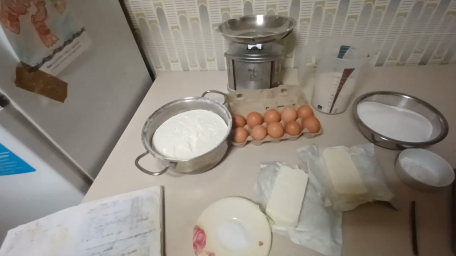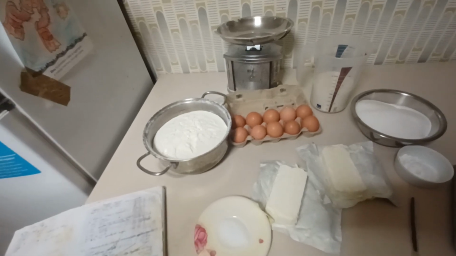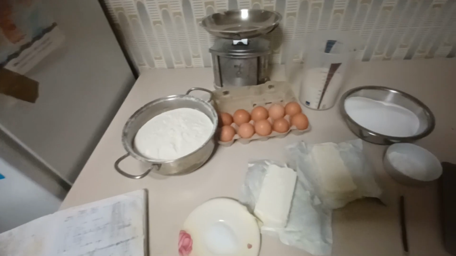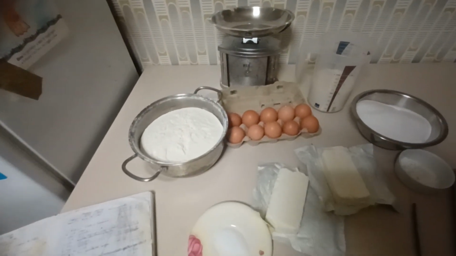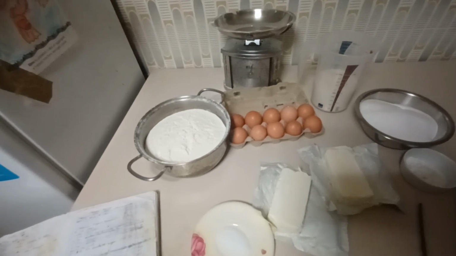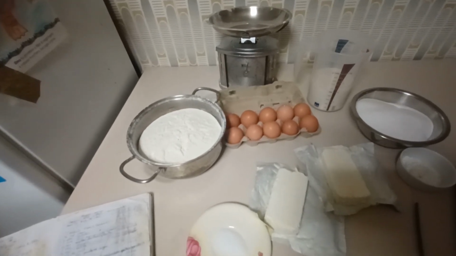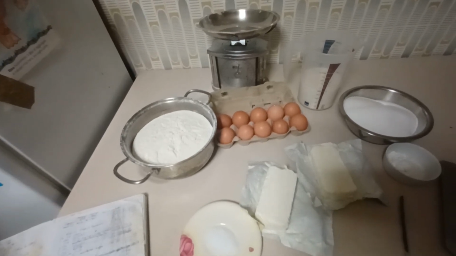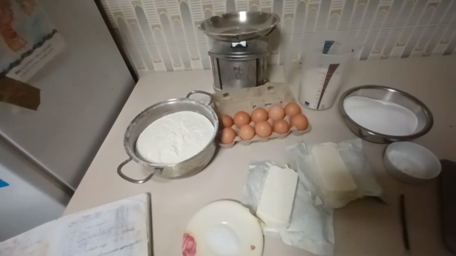So the measurement I'm going to give you, do you have your pen and paper? I have the flour, which is 350 grams of flour. I have the baking powder, which is 1 tablespoon of baking powder, about 11 grams. And then the salt, half a teaspoon of salt. And then the butter is 226 grams of butter.